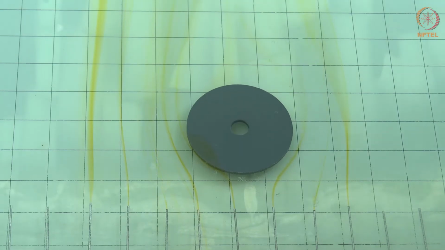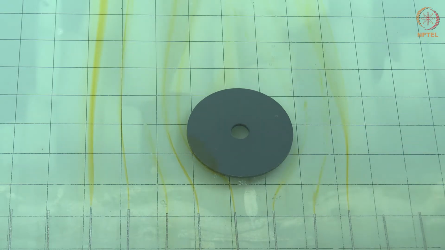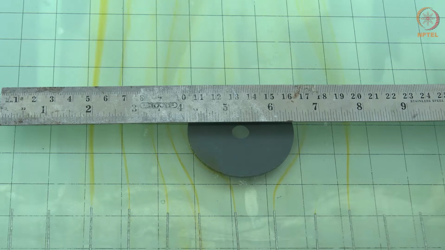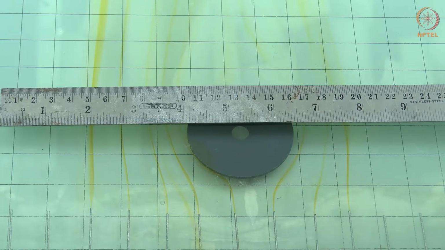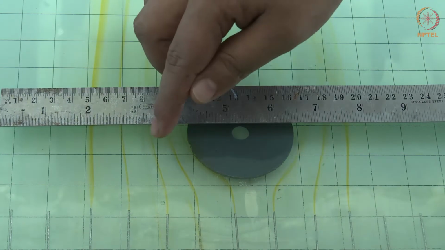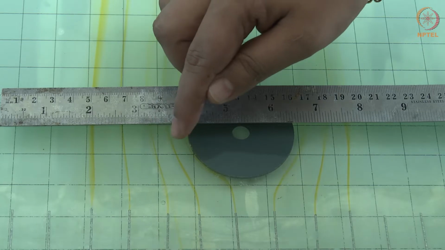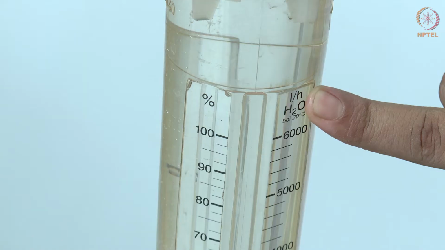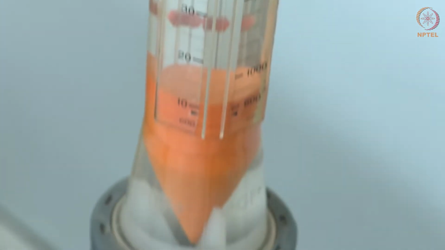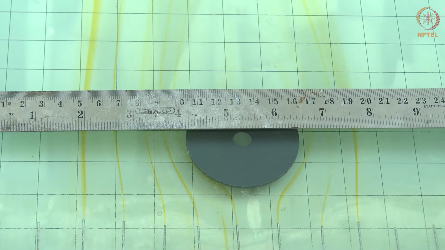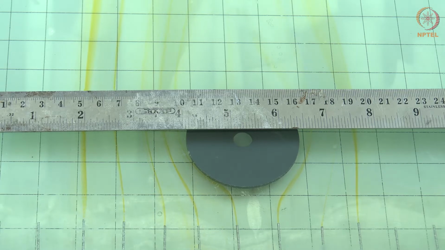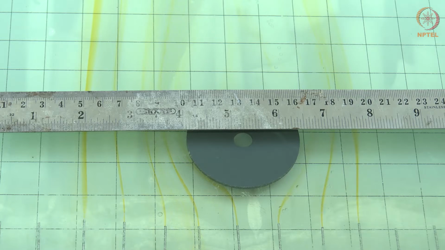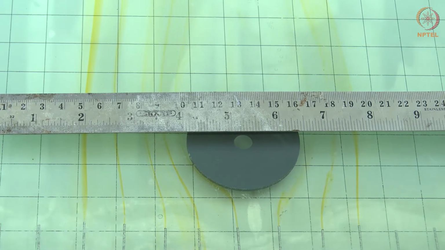You can observe the streamlines over the cylinder. From the theory, we know that the difference between the streamlines is equal to the flow rate. From the rotameter, we know that the flow rate is 600 liters per hour. We know that the flow rate is equal to the area into the velocity. So, we have to determine the u velocity, that is the velocity in the x direction.